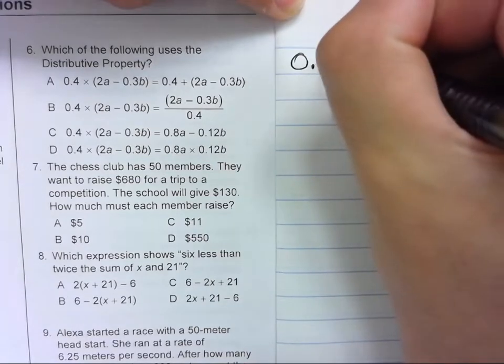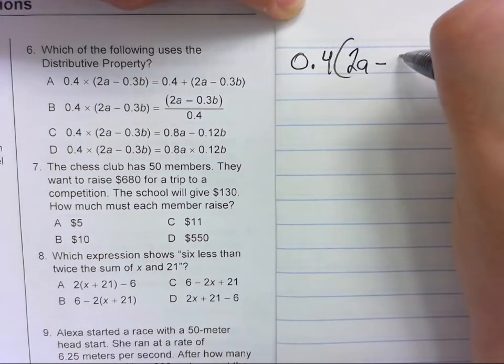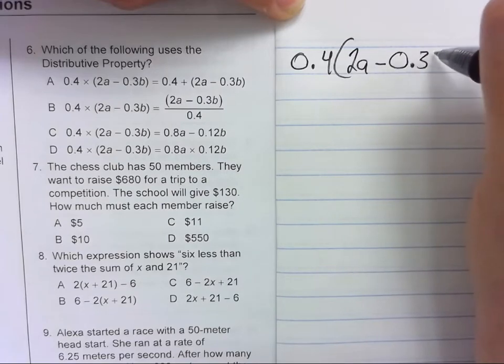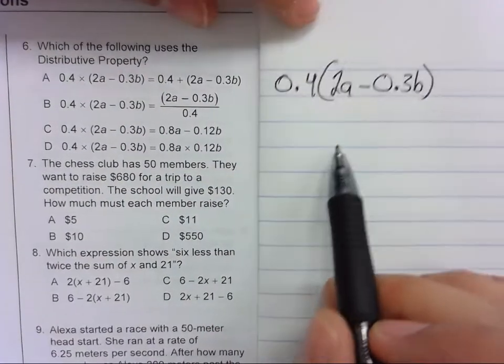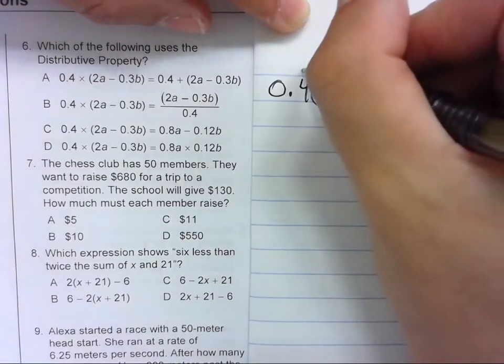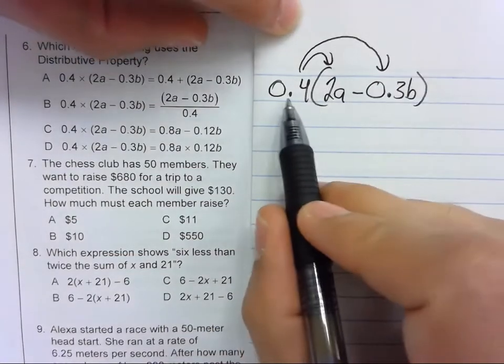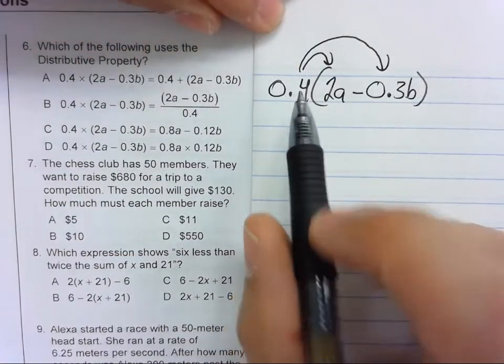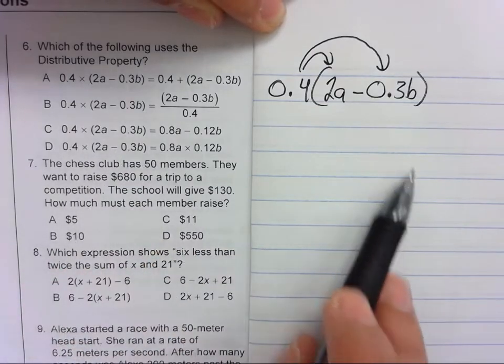So that's 0.4 times 2a minus 0.3b. Sure, we could go through, but if we actually distribute, then we can see the answer without looking at theirs, because this kind of looks discombobulated and a little confusing. So let's actually just do it ourselves.